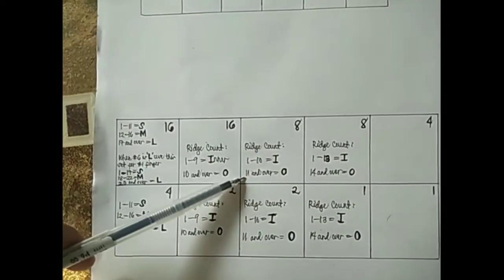So here 11 and over is capital O. So we put capital O here.